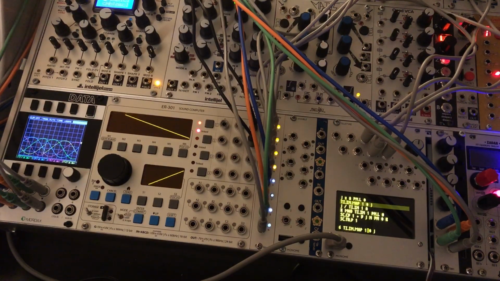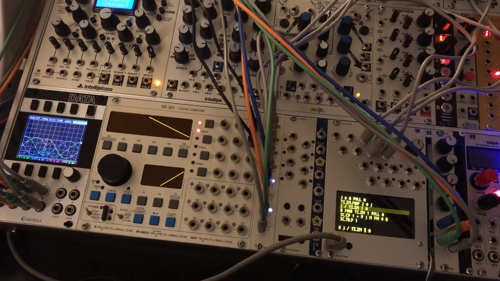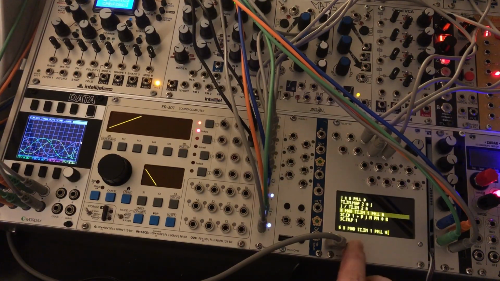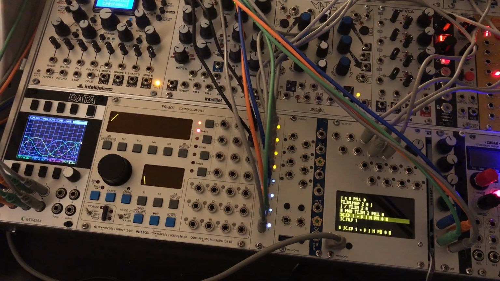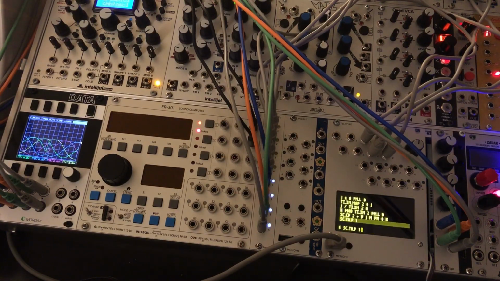Here we want to change our input that we're referencing to 2. On the next line, we'll change the input that we're referencing to 2. On the next line, again, we'll change the input that we're referencing to 2. Here we'll change the CV port we're referencing to 2, and the trigger pulse to 2.